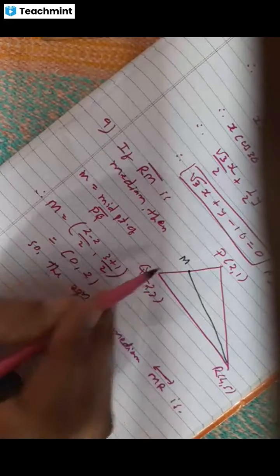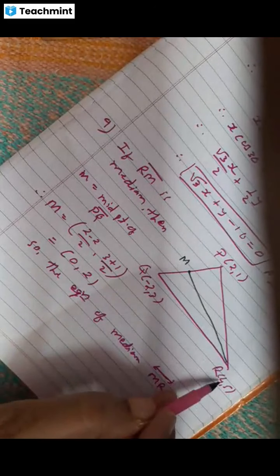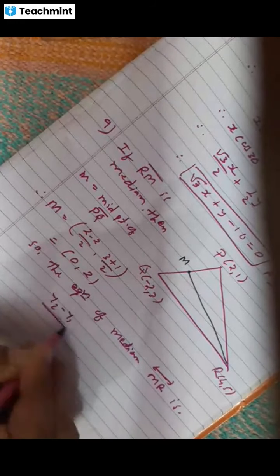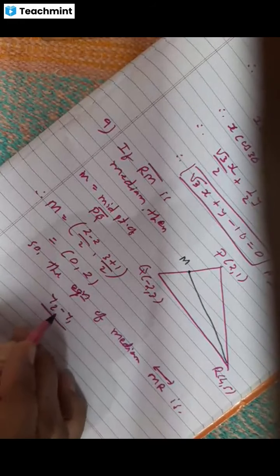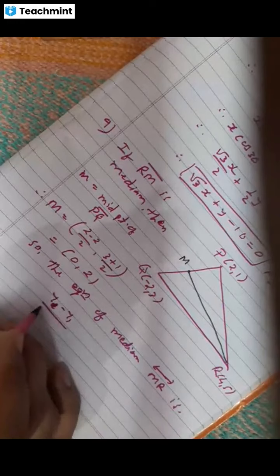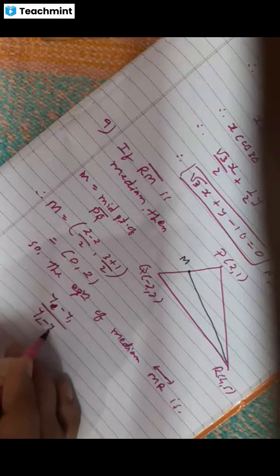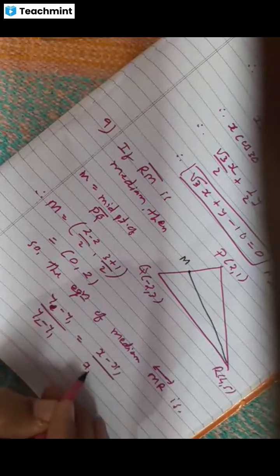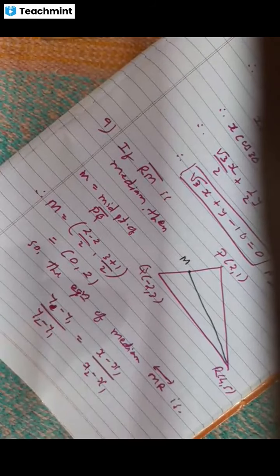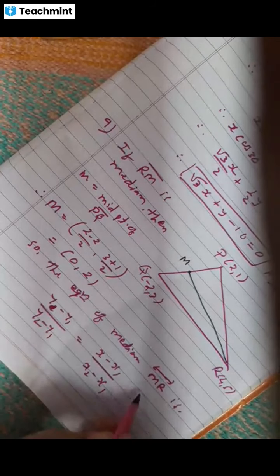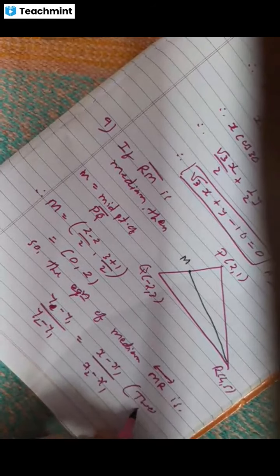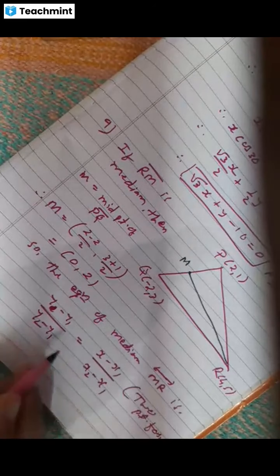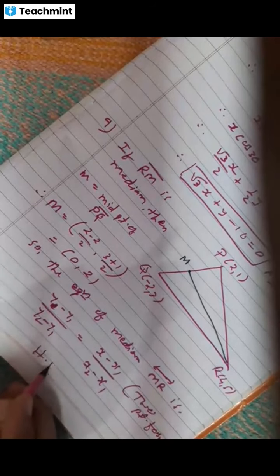2 point, because M is already there, R is already there. So we have a 2 point formula: (y minus y1) upon (y2 minus y1) is equal to (x minus x1) upon (x2 minus x1). This is the 2 point form, and the forms are already with you, dear children.